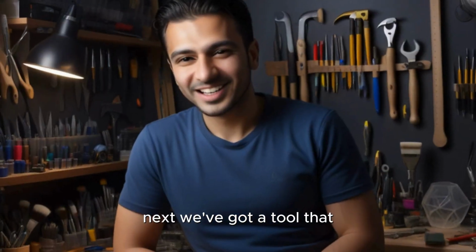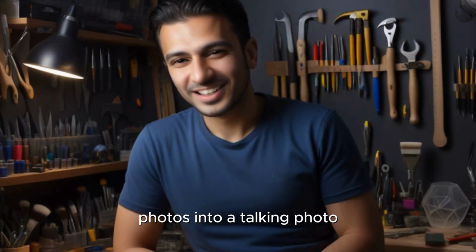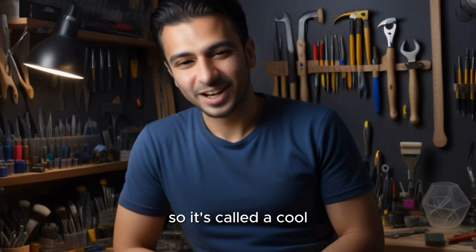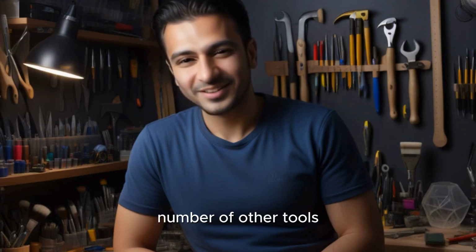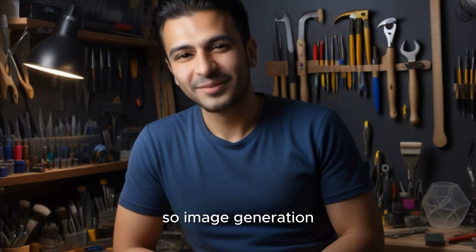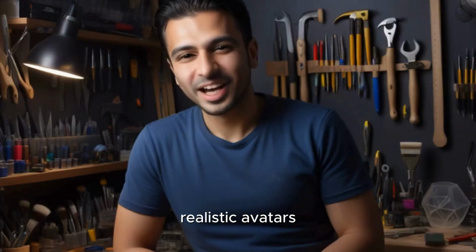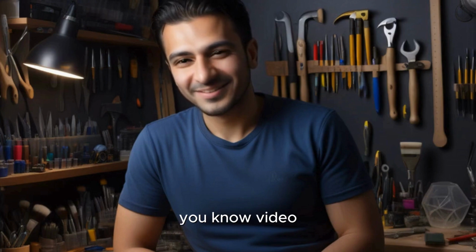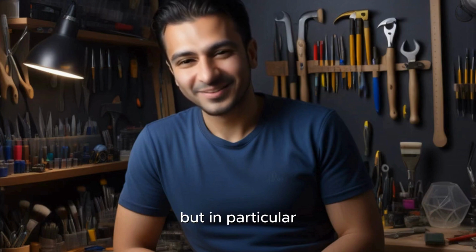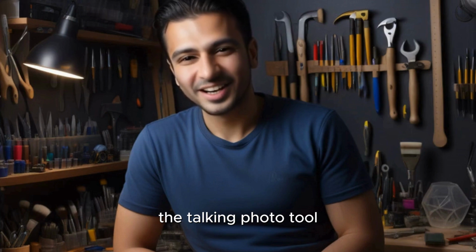Next, we've got a tool that can turn your photos into a talking photo, so it's called a cool, and they actually provide a number of other tools. So, image generation, we've got face swaps, background changing, realistic avatars, video translation. But in particular, I just want to highlight the talking photo tool.